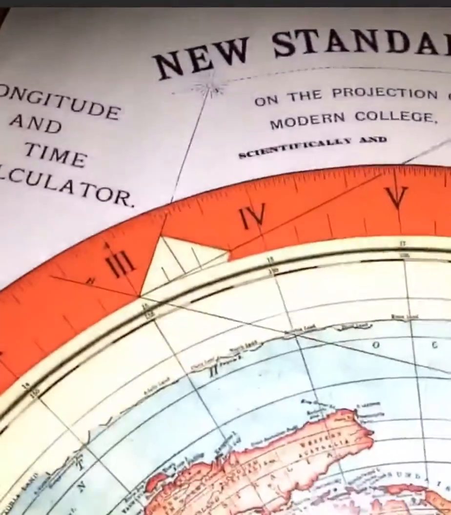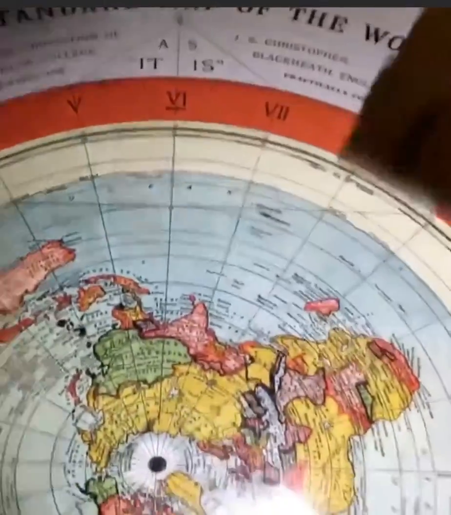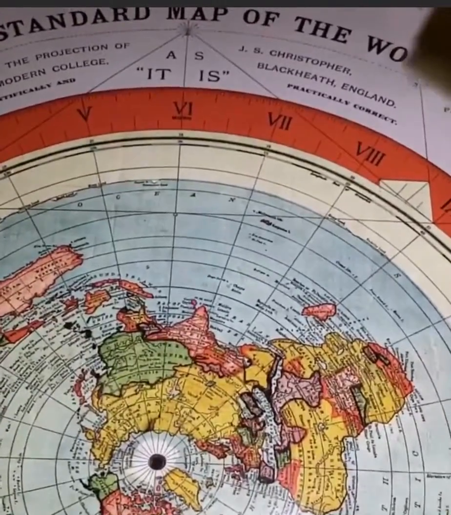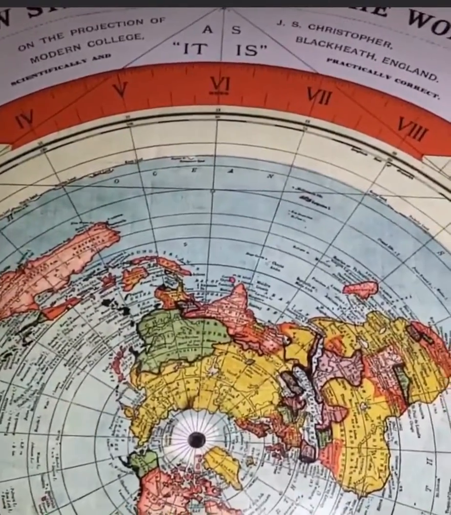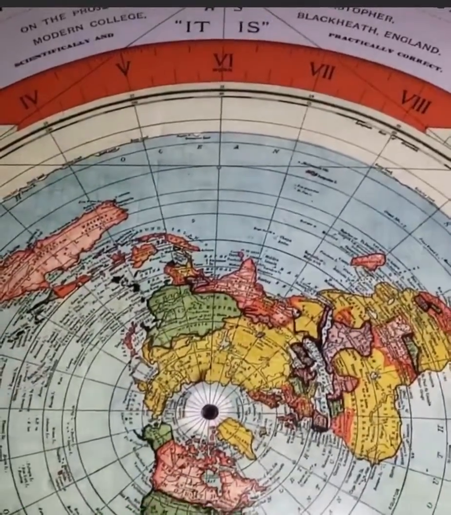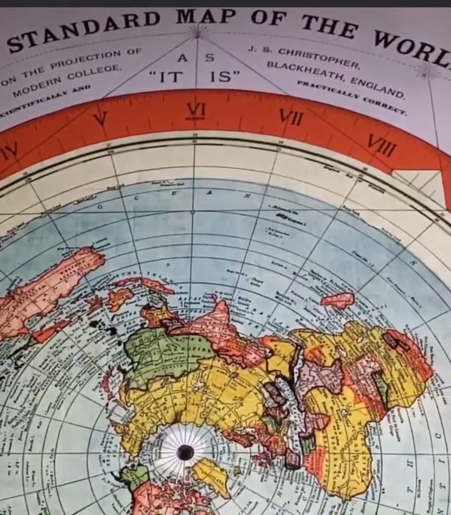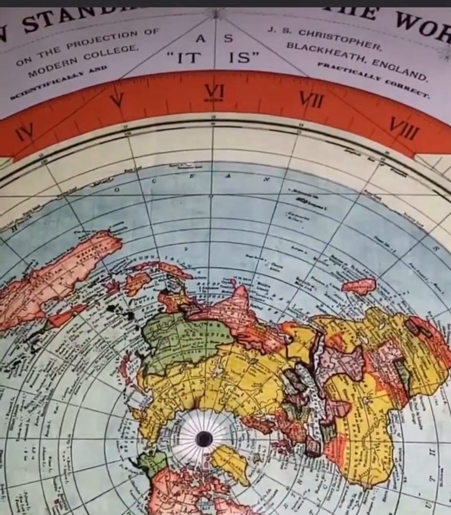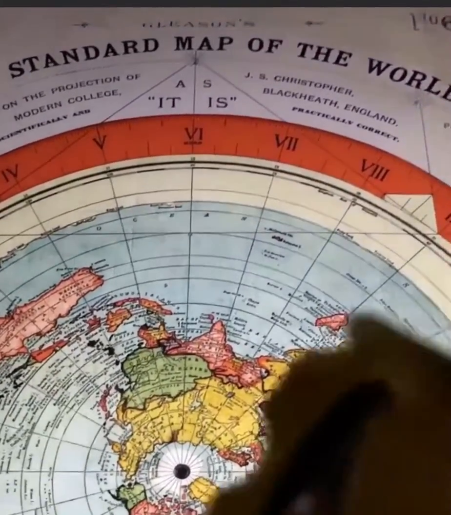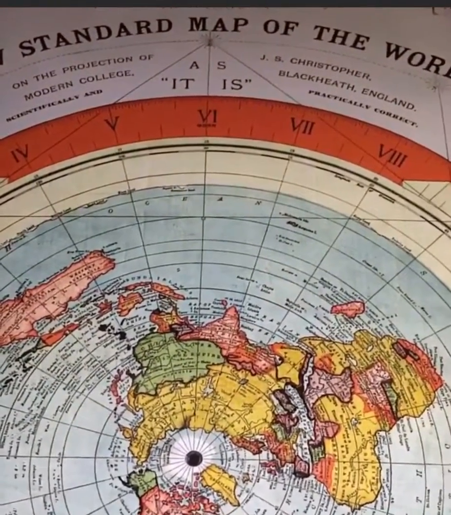Now, if you're wondering why the map says time calculator, well, it's really, really simple. For thousands and thousands of years, all the ancients used a sundial to tell the time. Okay? Now you have to remember this. They even taught you this in school, that the sundial was used to tell time. Now, if we use a ball, a spinning ball, and the sun, it doesn't work. But I'm going to show you how this works. Check this out. It's really, really simple. Okay? Hold on just a second.